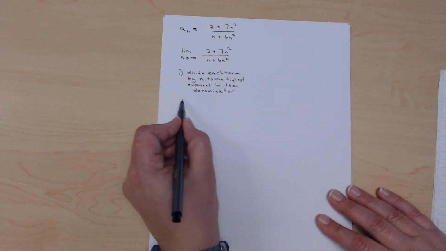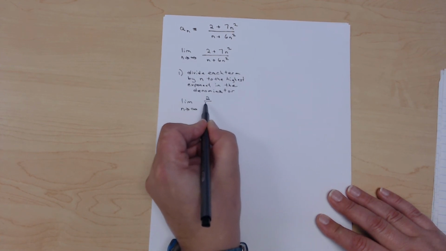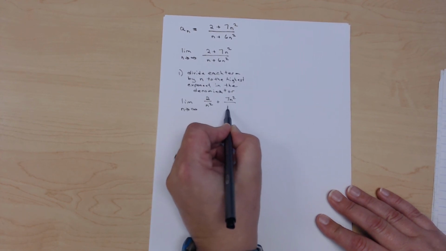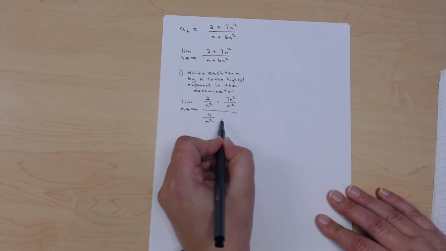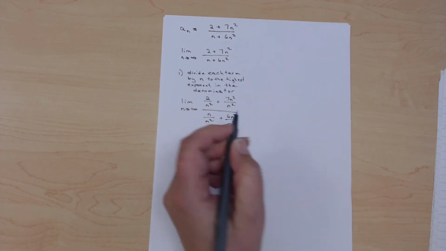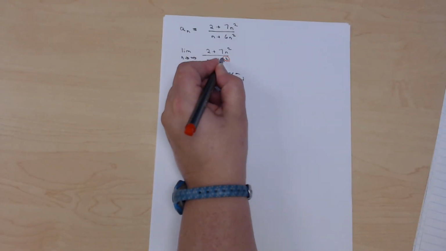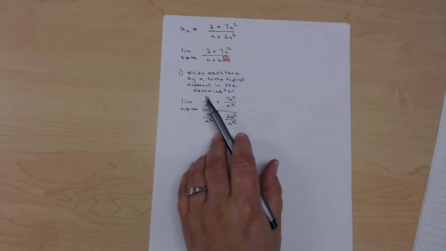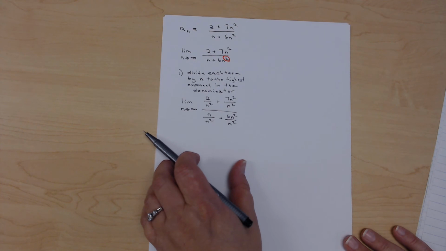So I'm going to do the limit as n approaches infinity of 2 divided by n squared plus 7n squared divided by n squared, n over n squared plus 6n squared over n squared. And the whole reason is because of the highest exponent in the denominator.